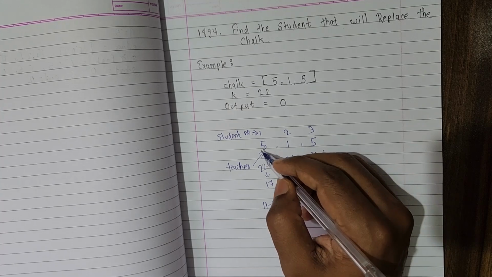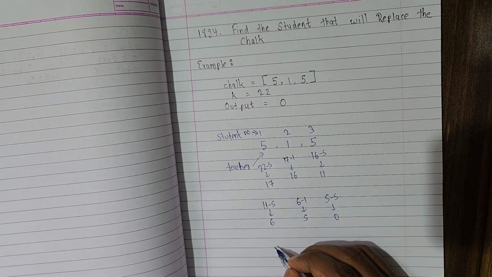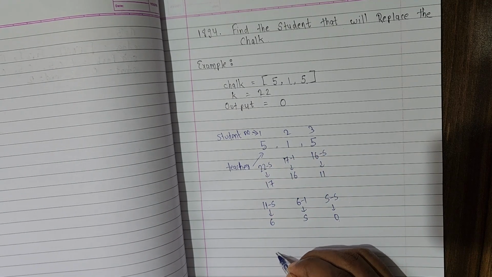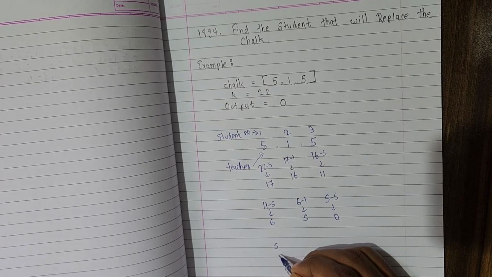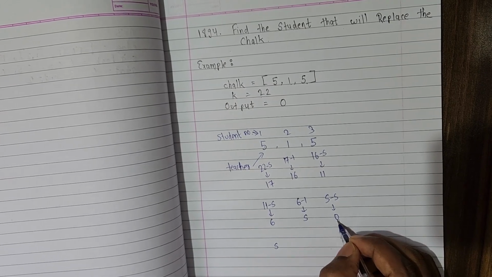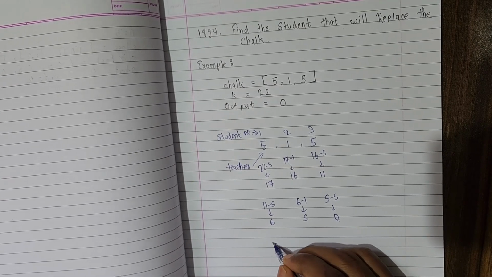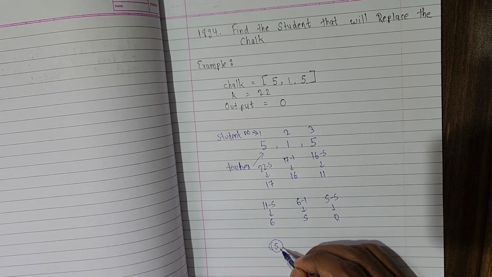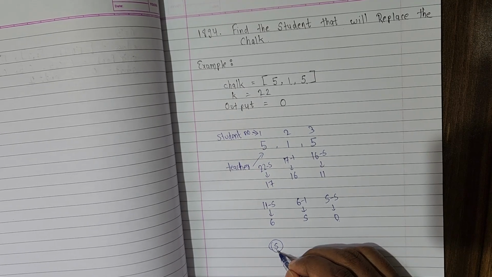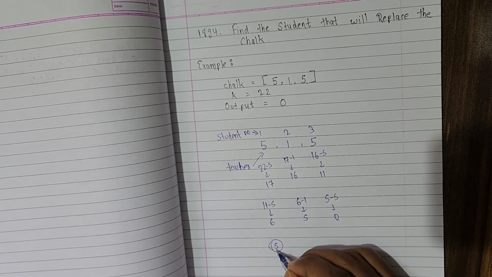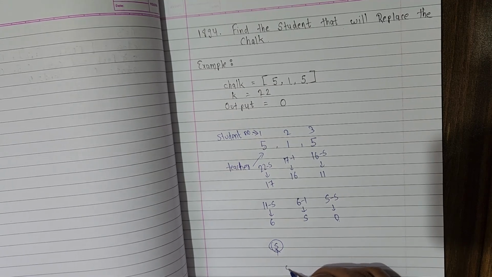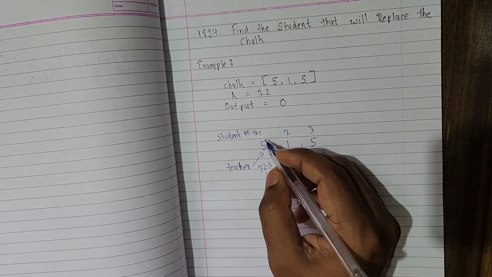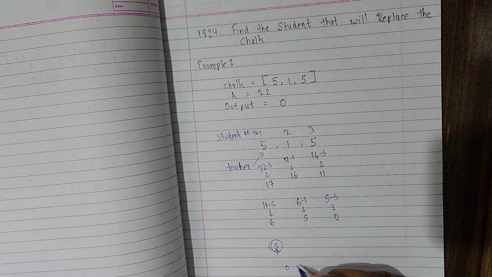So again the teacher will go to student 1 and give the problem to student 1. It needed 5 chalk to solve the problem, but currently available chalk is 0. So at student number 1, we will need more chalk. So the output will be student number 1. The index of student number 1 is 0, so the output is 0 in this case.